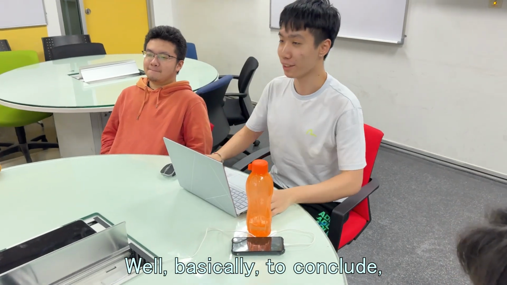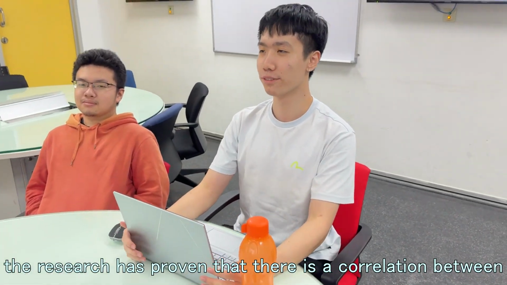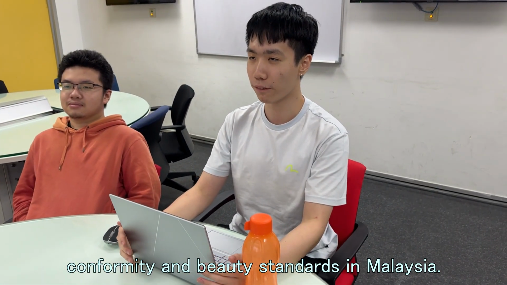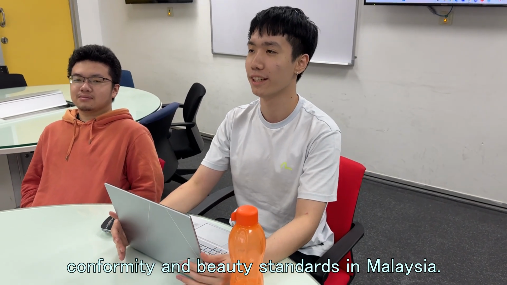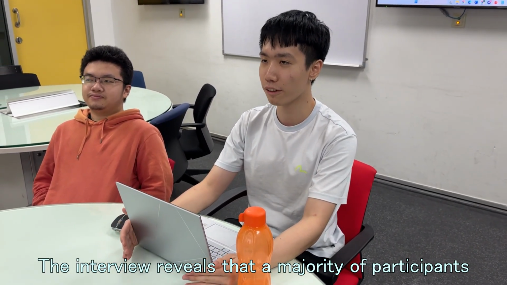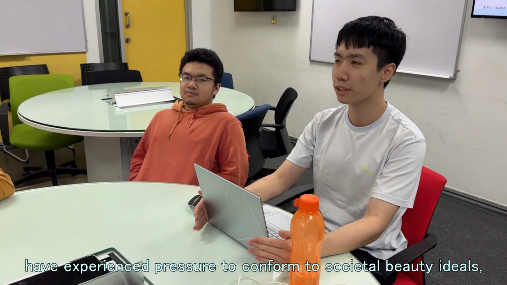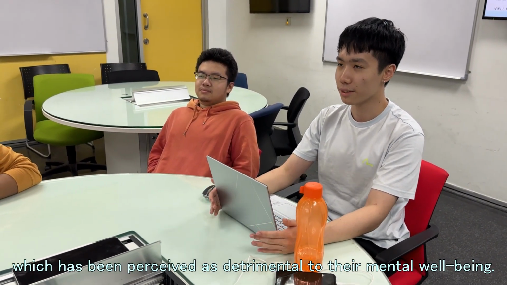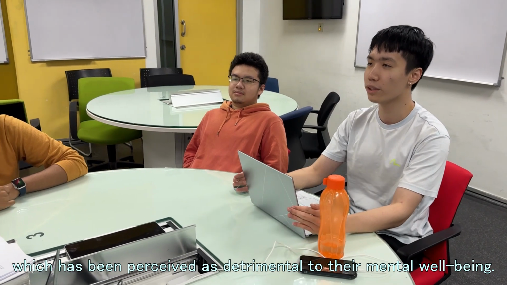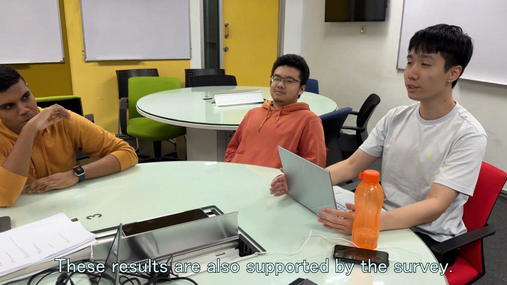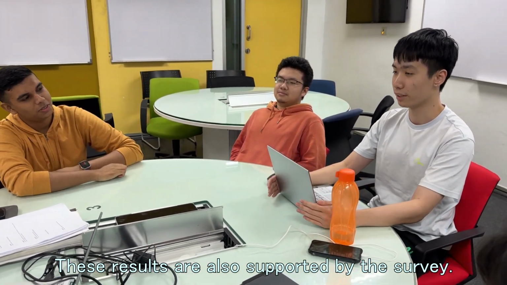Well, basically, to conclude, the research has proven that there is a correlation between conformity and beauty standards in Malaysia. The interview reveals that a majority of participants have experienced pressure to conform to societal beauty ideals, which has been perceived as detrimental to their mental well-being. These results are also supported by the survey.